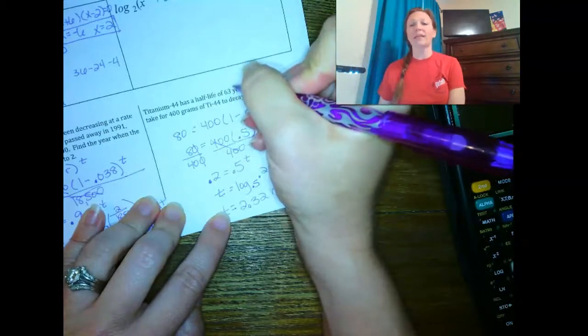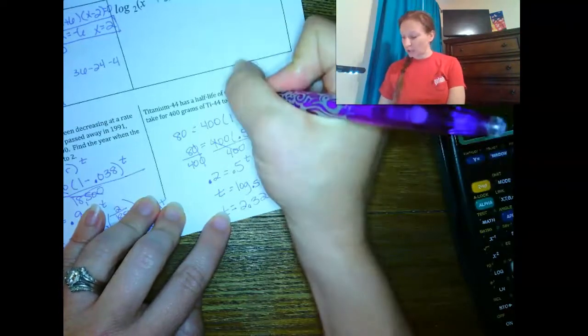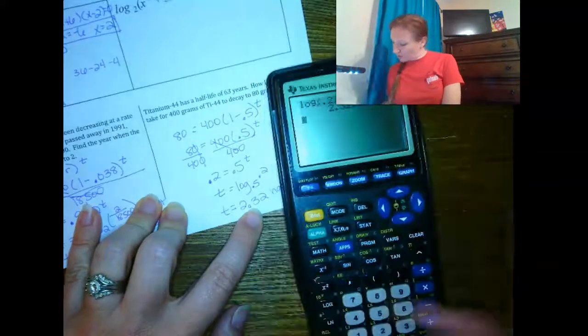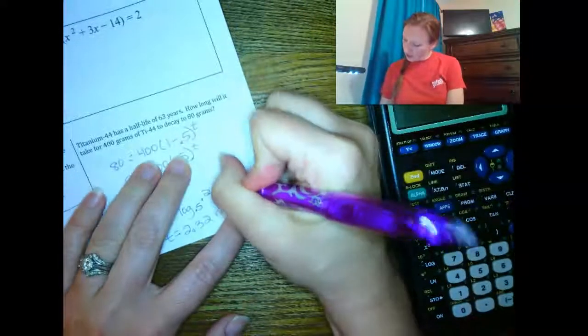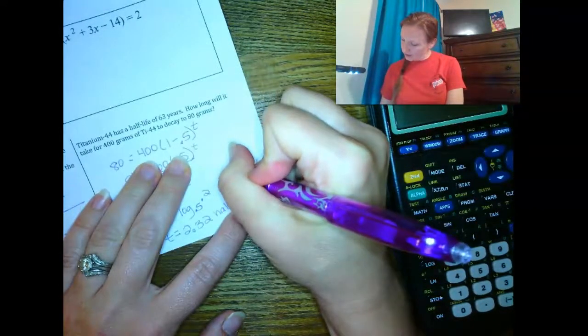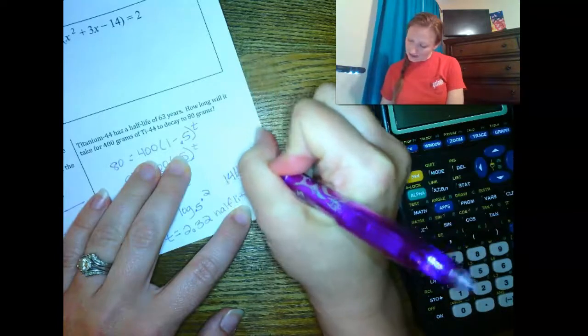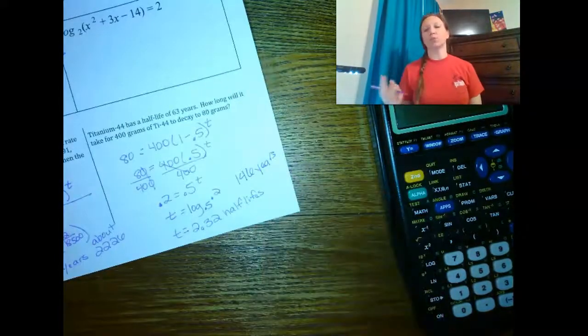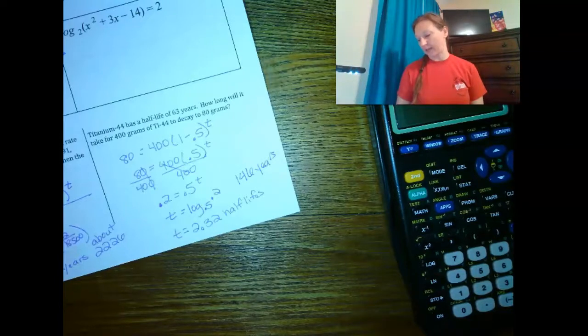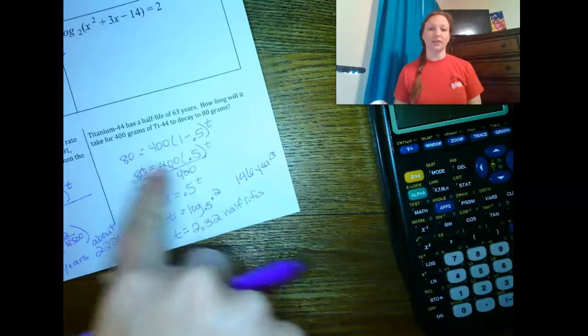So if I want to know how many years, I need to multiply this. 2.32 times 63 is 146 years. So if you want to translate it to years, you would need to multiply it by the 63, because that's how many years each half-life is.